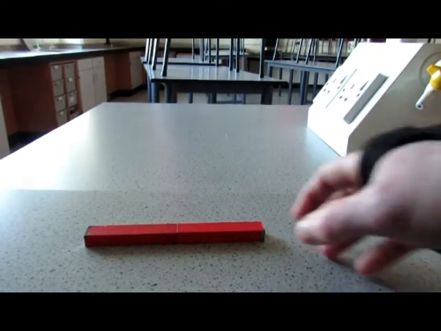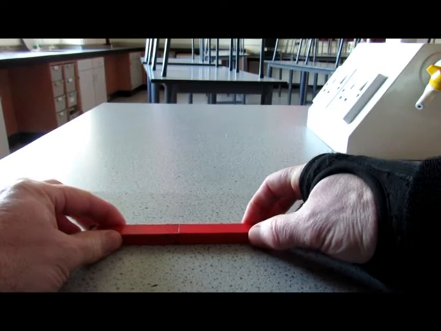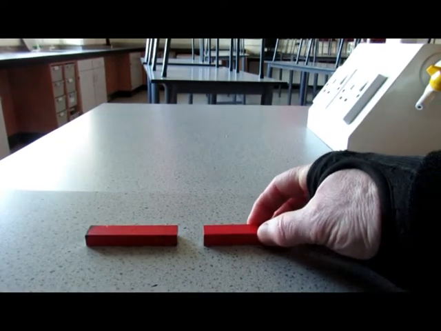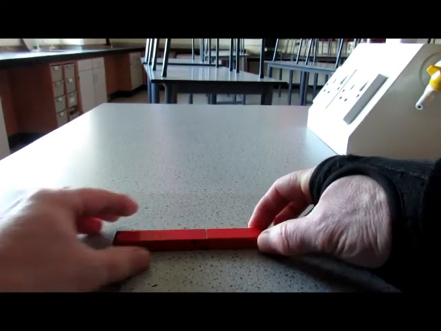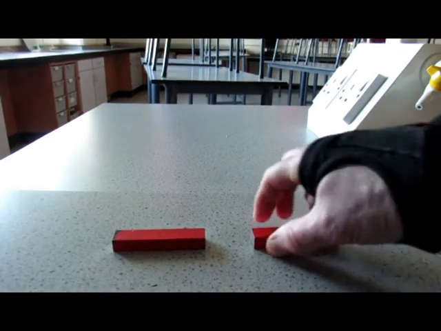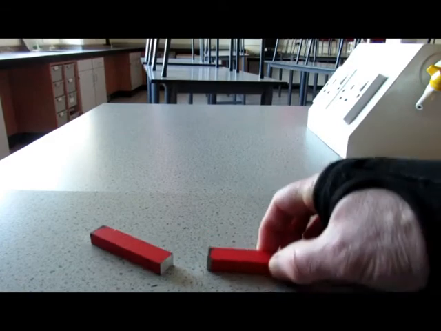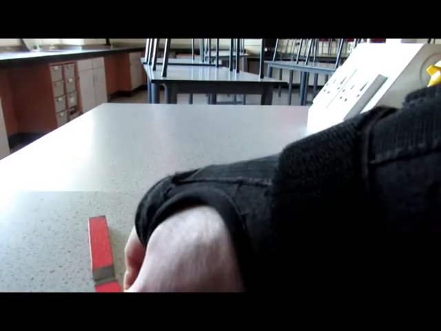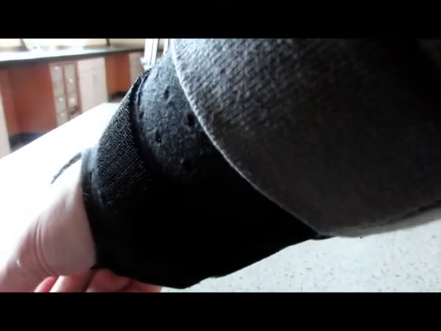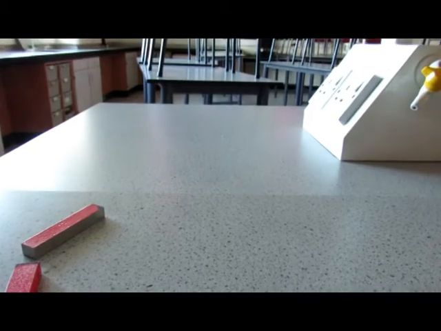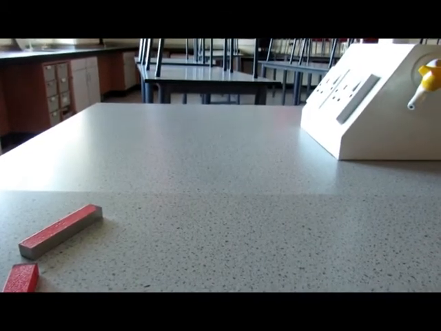That's an example of a non-contact force. These surfaces, the ends of the magnets, aren't actually in contact with each other to apply the force. So I can push the second magnet using the first, but the two surfaces don't actually touch. These are non-contact forces.